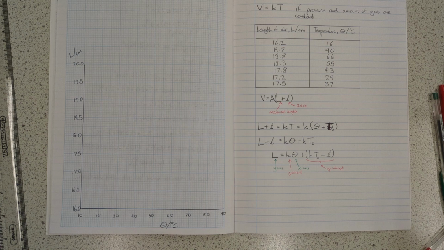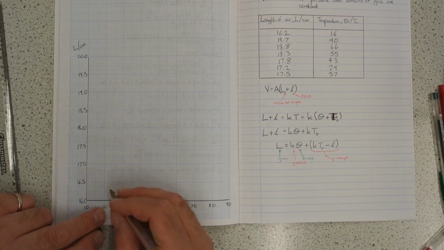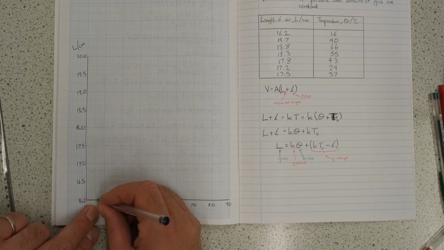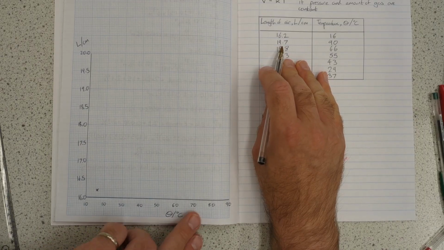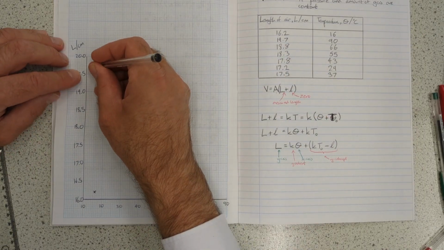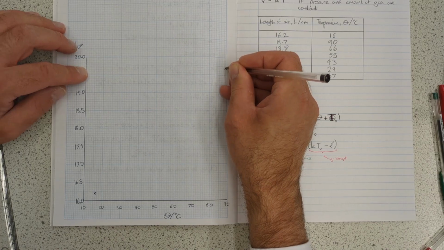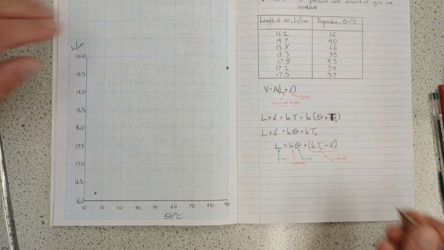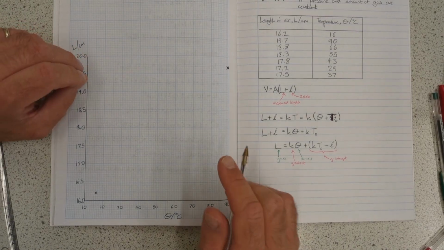All right, okay, let's plot some points. So 16, you don't need to watch me do this, you can skip forward. 16.2, so that's 1, 2, there we go. And then 19.7, wow, that's all the way up here. And 90, that's there. Oops. I haven't thought about uncertainties in this, have I? But I didn't do repeats, because you can't really do repeats for this.